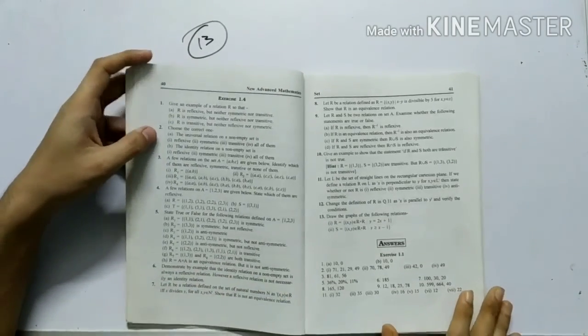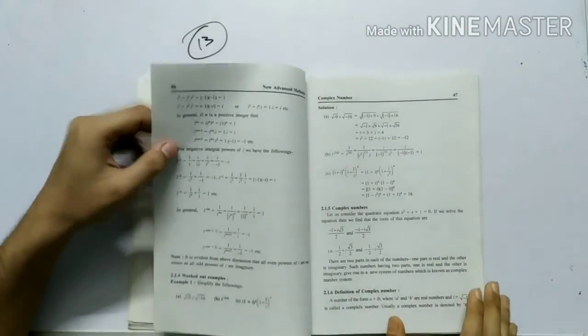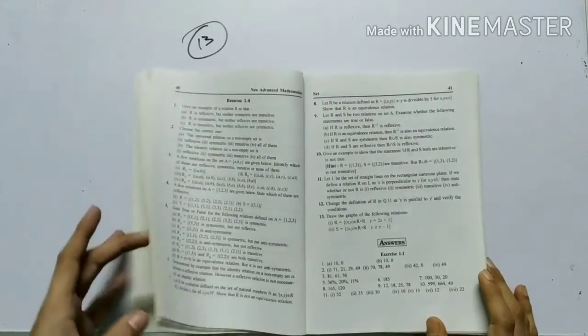Understand? So with this, our set chapter is over, and our complex number chapter is also over. So both of these chapters are over. Next I will go to arithmetic of integers.